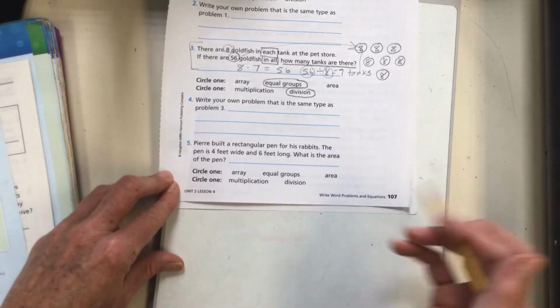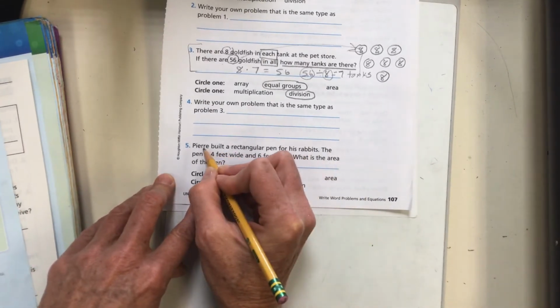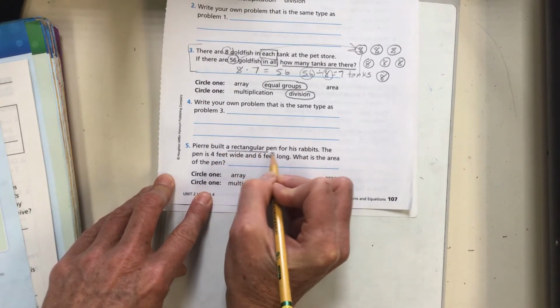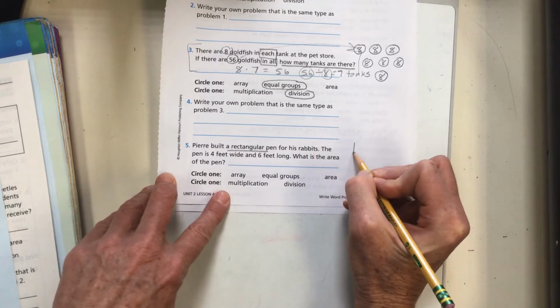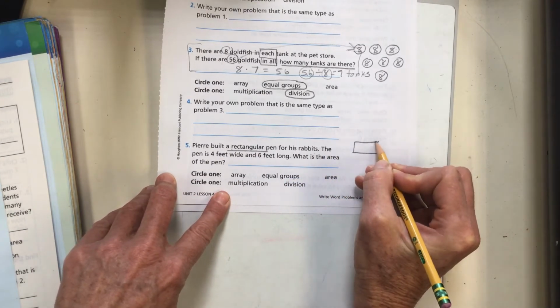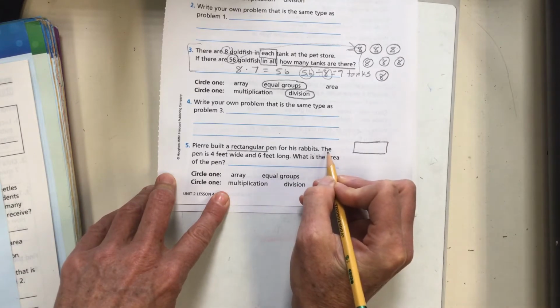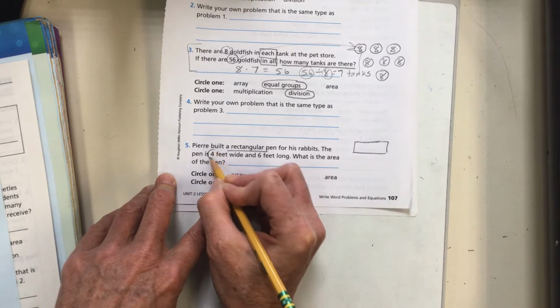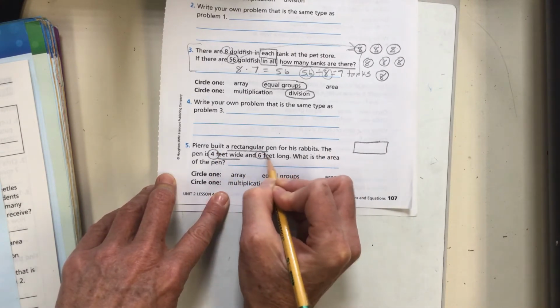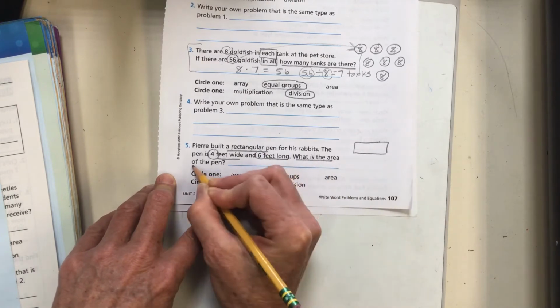Another one that's a little tough for some of the kids is this one. It says he built a rectangular pen for his rabbits. So I'm going to go ahead and draw it. I'm going to draw out that rectangular pen. It says it is 4 feet wide and 6 feet long. And then it says, what is the area?